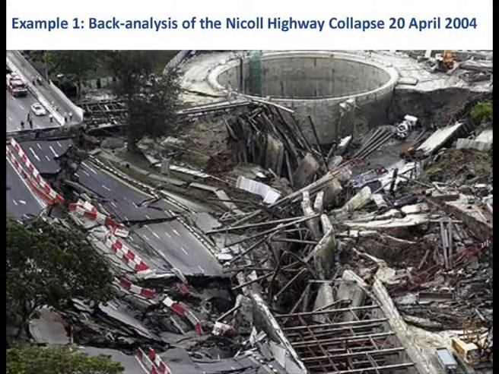The second example is a very, very safe structure. It's a stiffness governed problem. So we can compare and contrast the 2 examples. Basically, back analysis of the Nicoll Highway collapse on the 20th of April 2004.